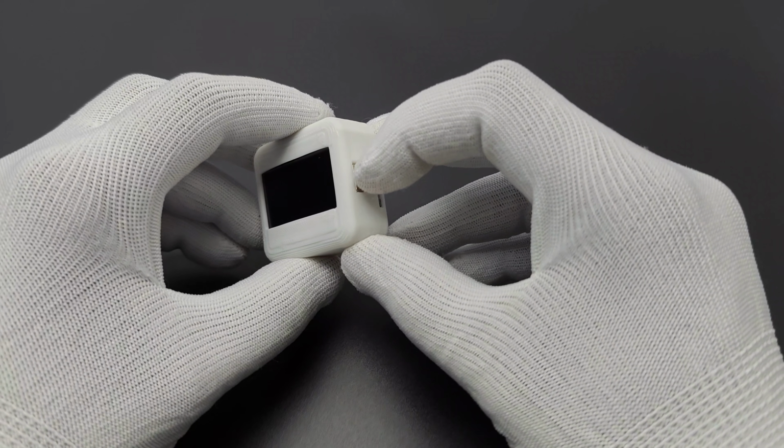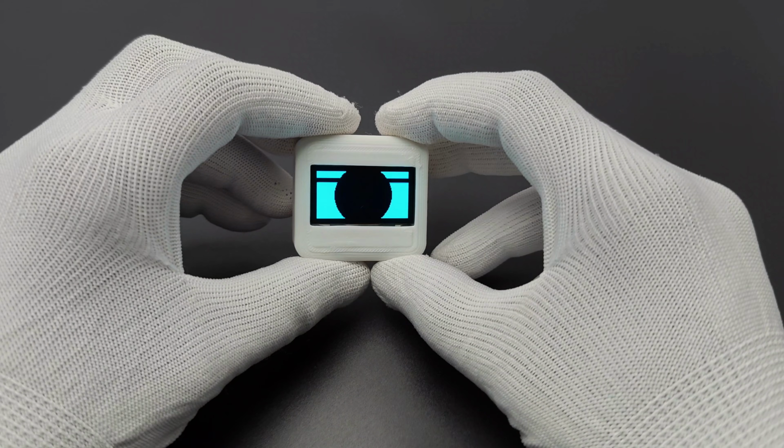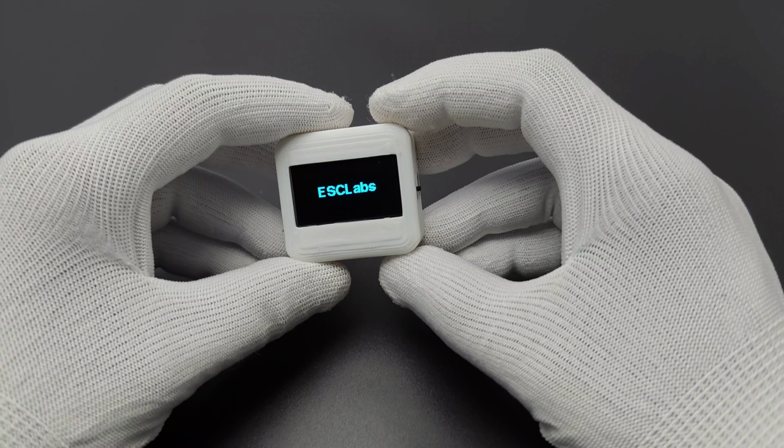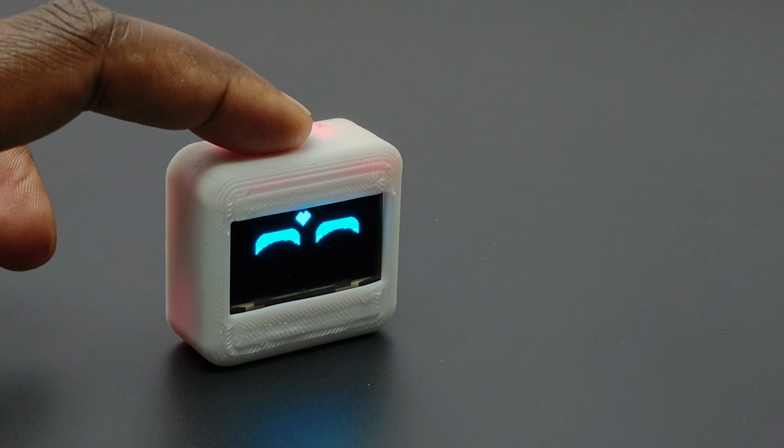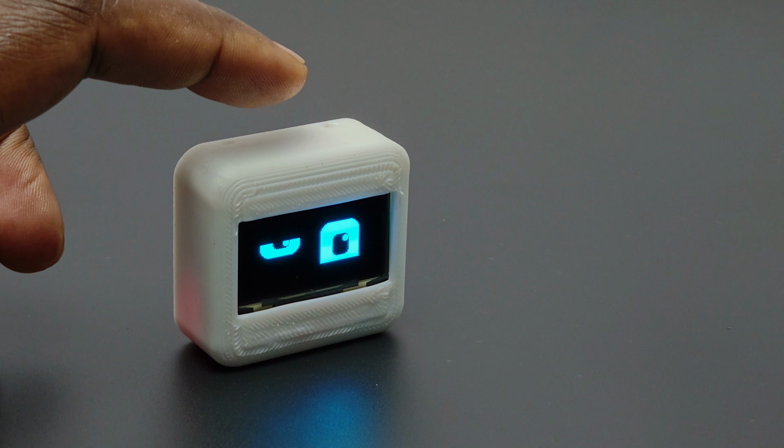I am releasing it as an open source pet robot. That is, all the files can be downloaded from our site. I am also creating a Telegram channel for this. Please join there and share your ideas and makes.